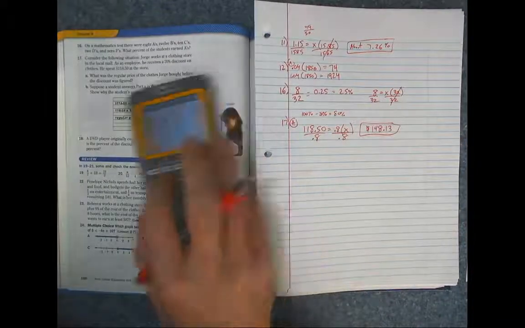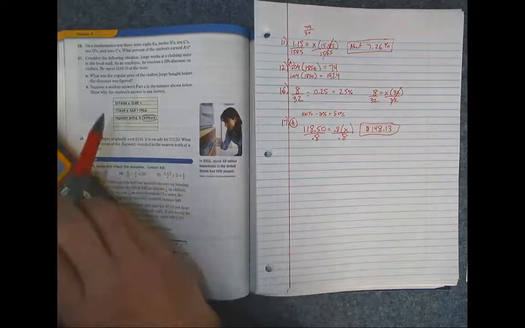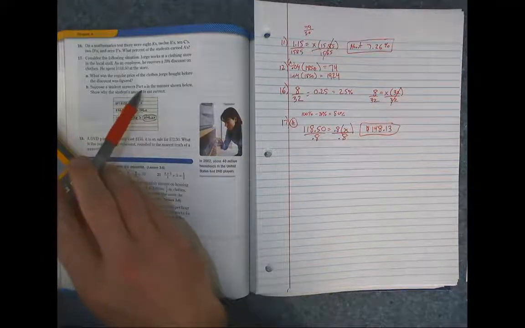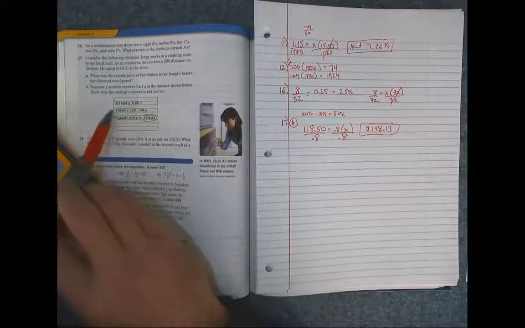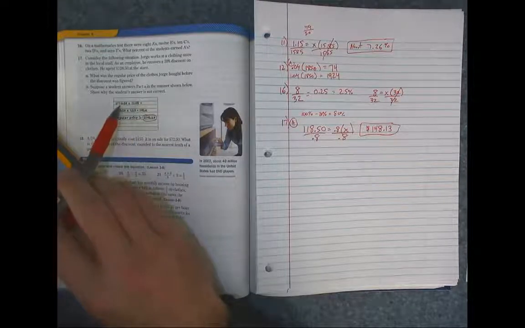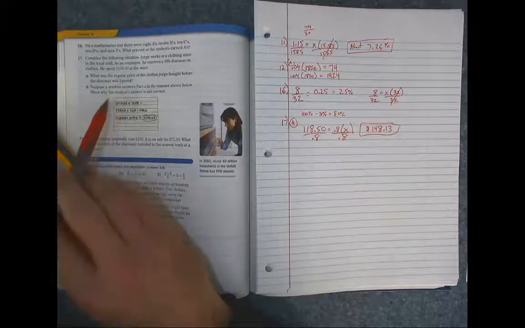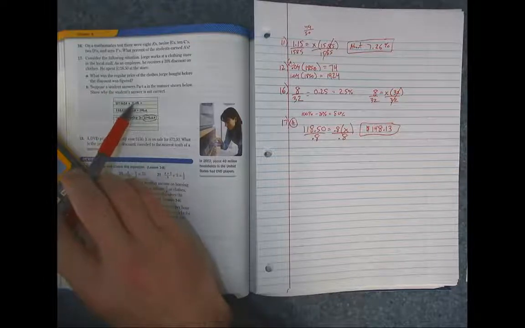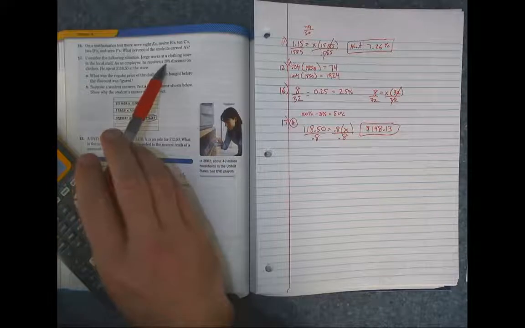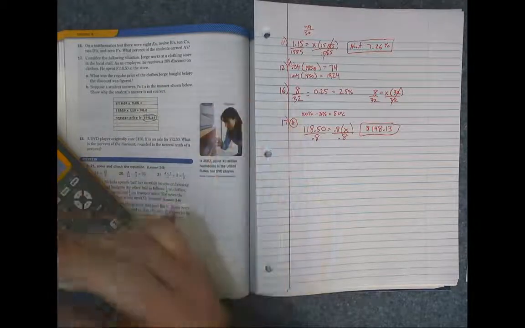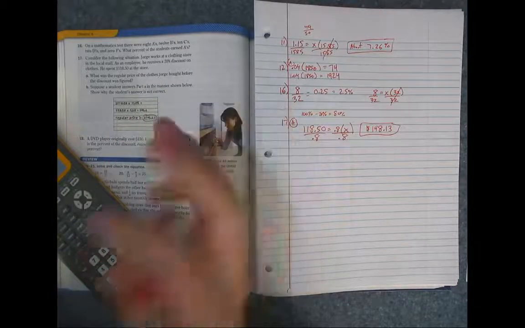So that's part A. Part B now. Suppose the student answers part A in the manner shown below. Show why the student's answer is not correct. So let's see. This person took that dollar amount that he paid and multiplied it by 120%. So why did they do that? Well, I think it's 20% off, so they tried to put 20% back onto it.